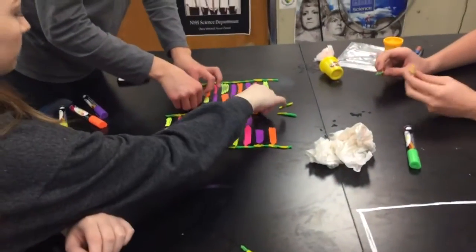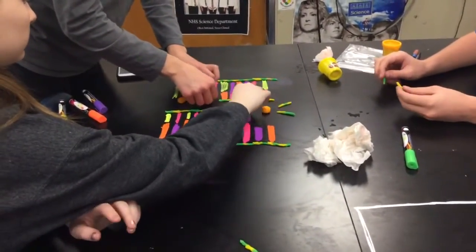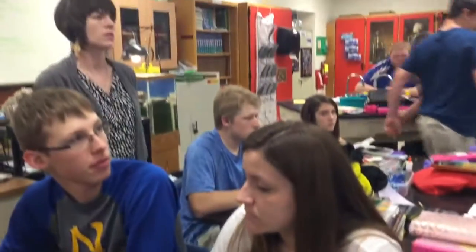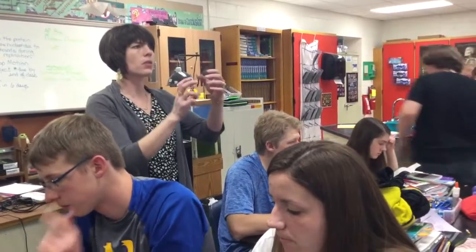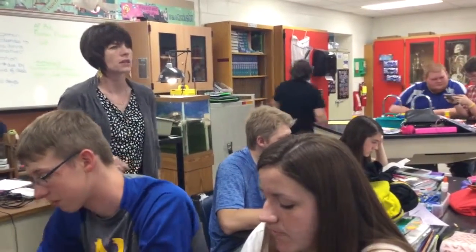Does the DNA twist as it's adding on the other letters, or is it straight and then it twists after? There's going to be a little delay. Add the letters in, then it will twist back up. It wouldn't be at the same time.